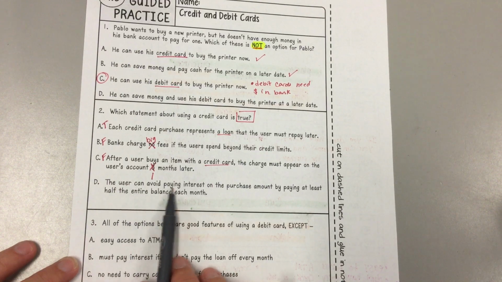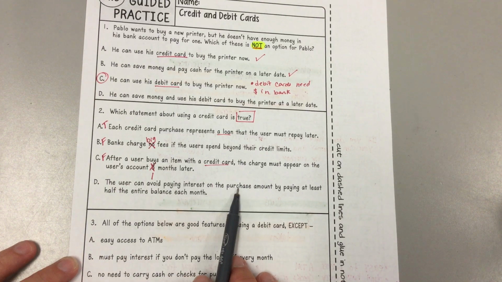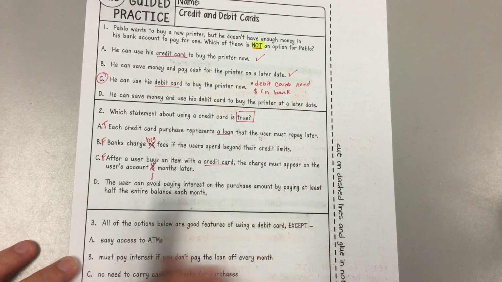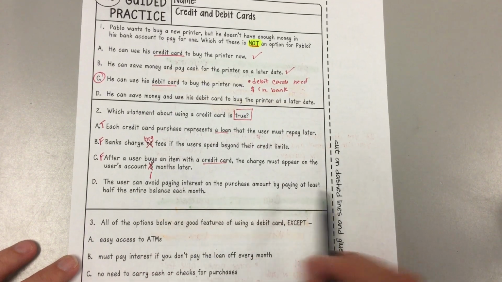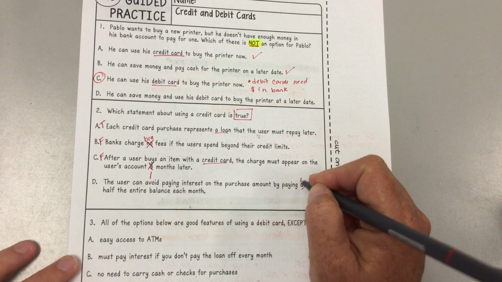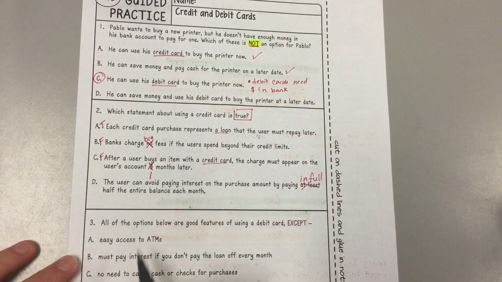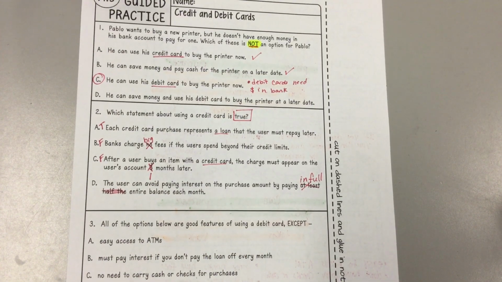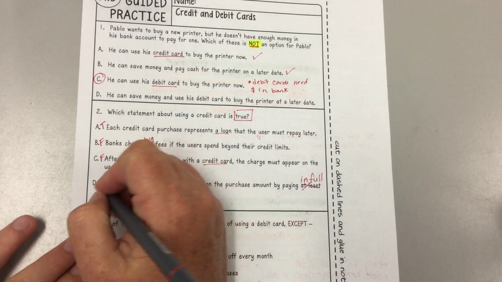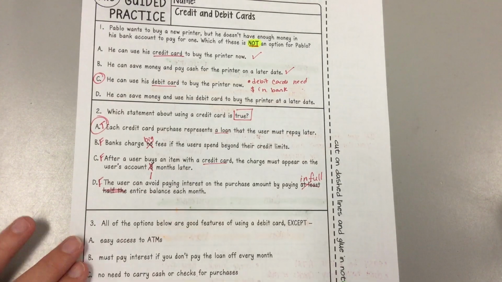The user can avoid paying interest on the purchased amount by paying at least half the entire balance each month. Nope, the only way you can avoid paying interest on a credit card is if you pay in full the entire balance. So if after month 1, I had a month to pay that off and I paid it off in full, they don't charge you interest. It's only after the second month, going into the second month. So that's false. The only one that is true is A.